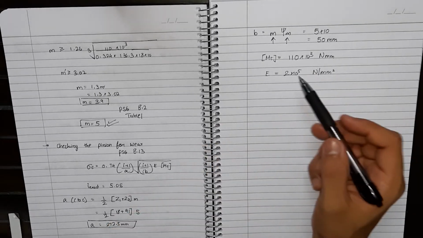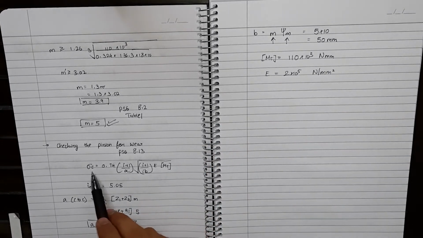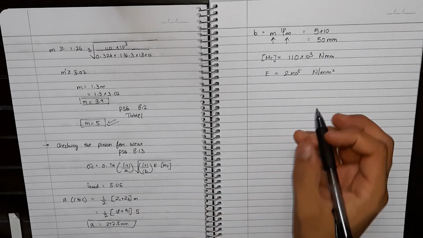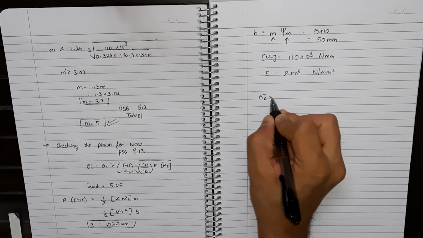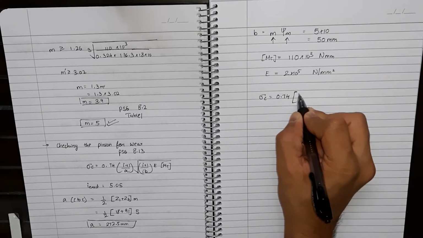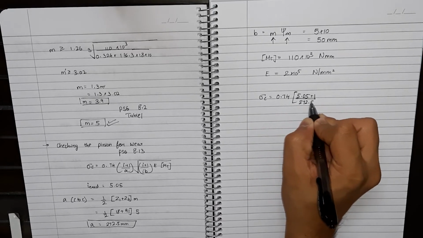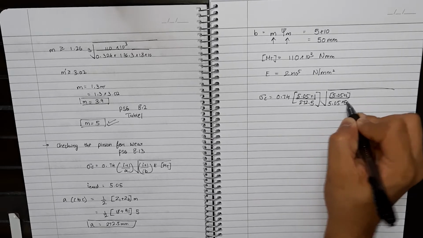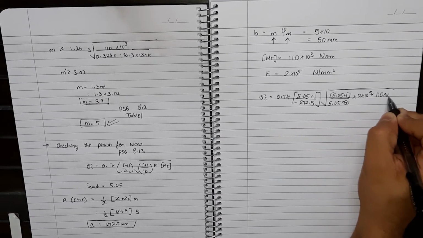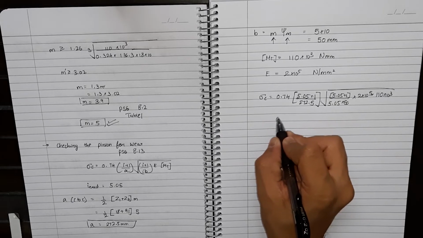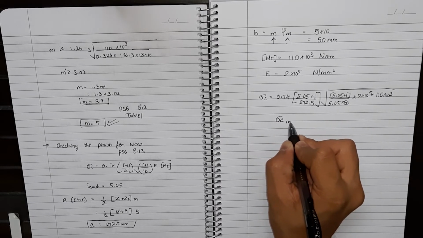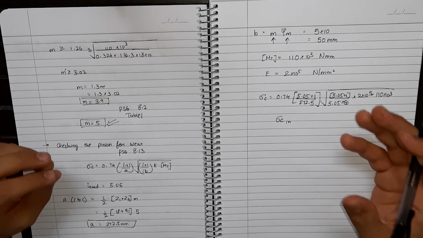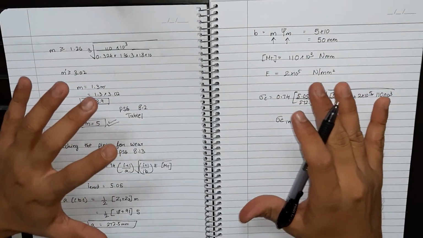So we know all the parameters that are required to calculate the value of sigma c. Now we just need to plug these values into this formula. I'll write it as sigma c. Upon calculations, we get sigma c induced. The induced is basically the compressive stress that is going to act on the gear.